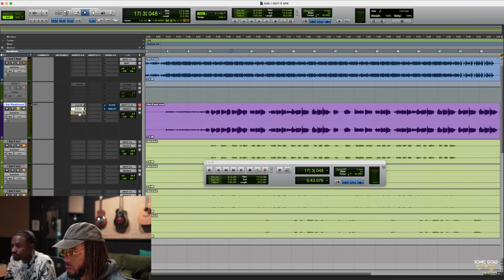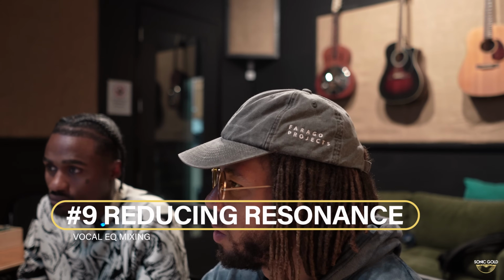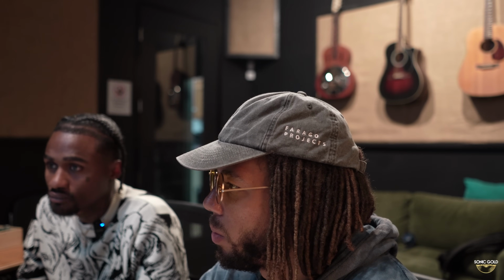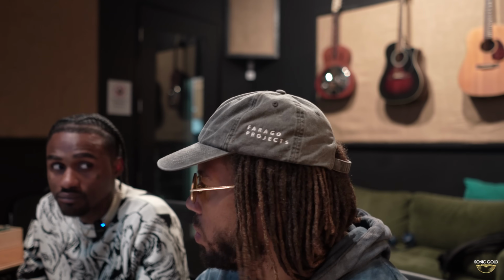Just need to. So one thing I would do, one of the dangers of starting with reverb and delay is sometimes it becomes hard to hear the tone of the voice. So when it's dry though.